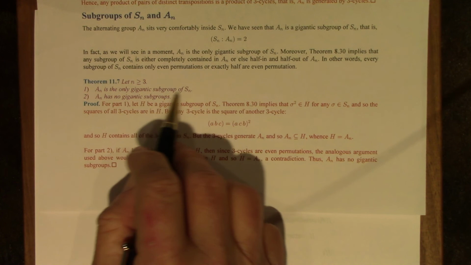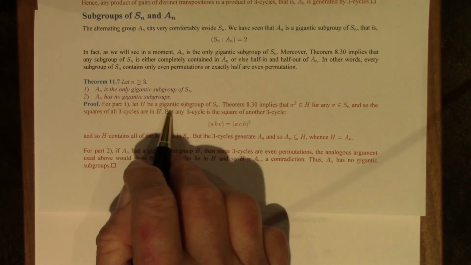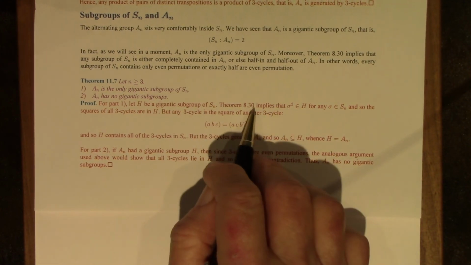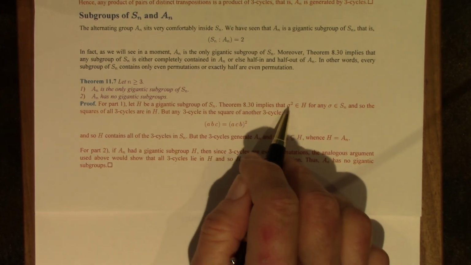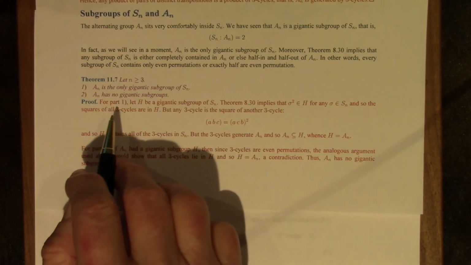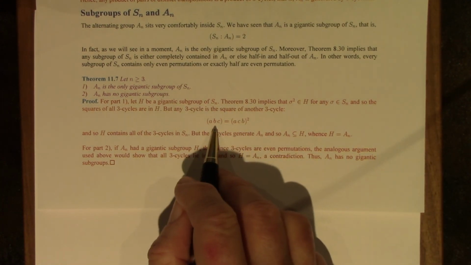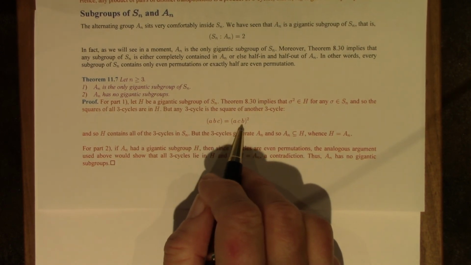Why is An the only gigantic subgroup of Sn? Well, if H is a gigantic subgroup of Sn, then that theorem from chapter 8, another thing it said was that the square of any permutation must be in H. So the squares of all the 3 cycles are in H. But any 3 cycle, (A B C), is the square of another 3 cycle, (A C B).